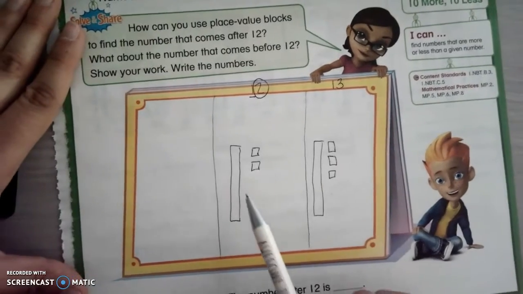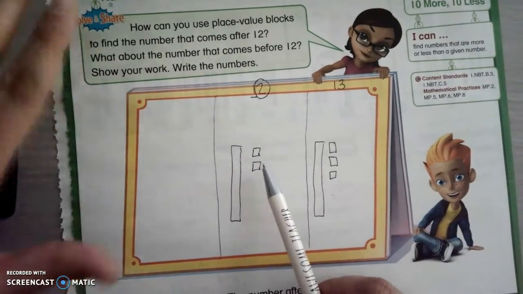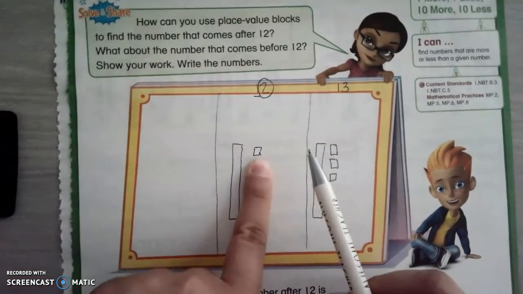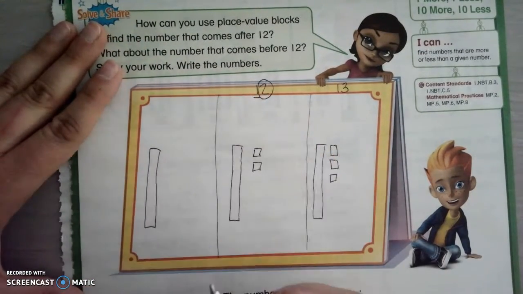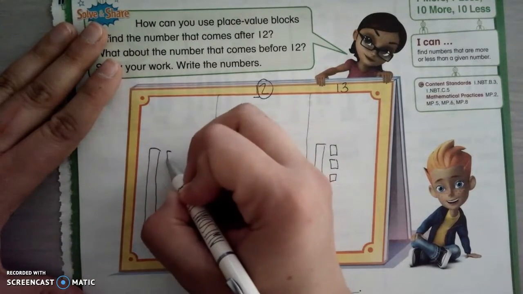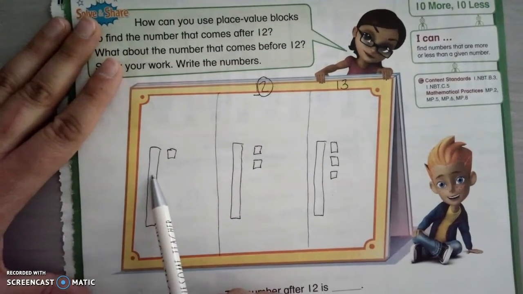Okay, now I'm going to go backwards, and I'm going to take away 1 square. So I'm going to draw my 10s. I'm going to draw my 1. And I'm going to count on from 10 because I know this is 10.